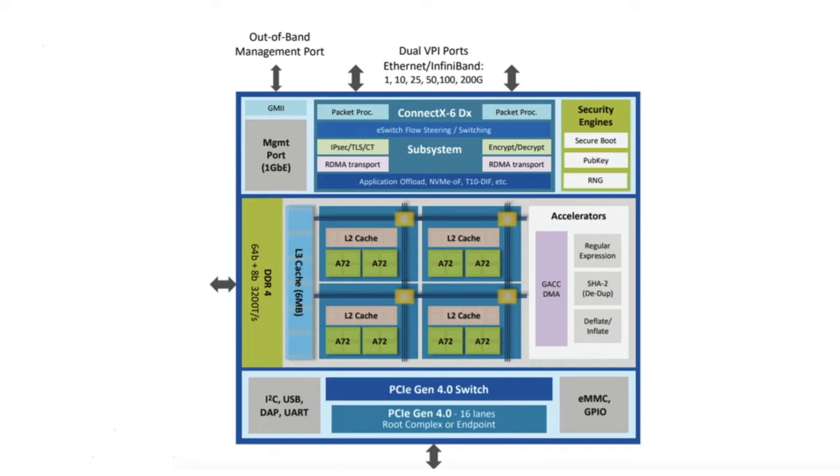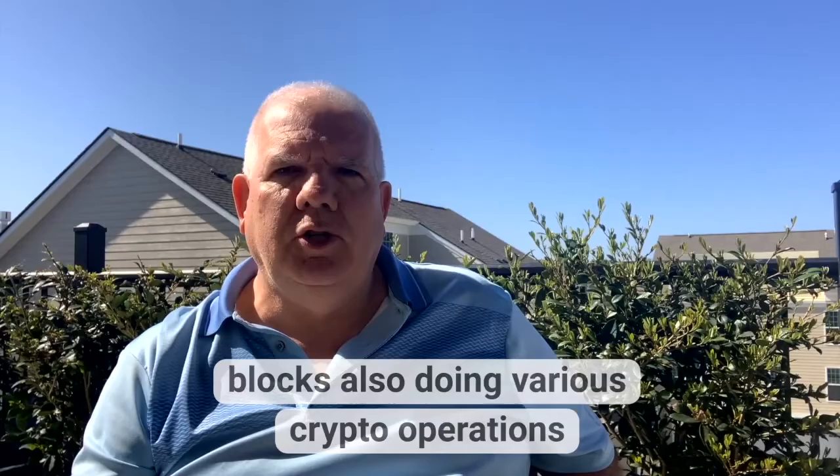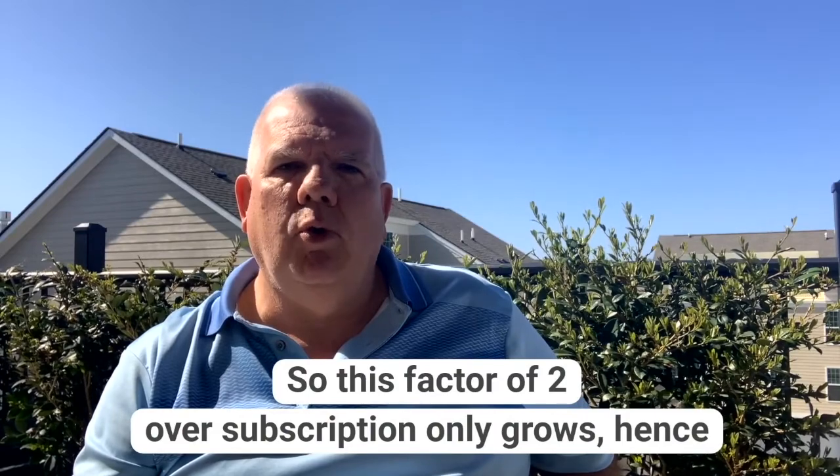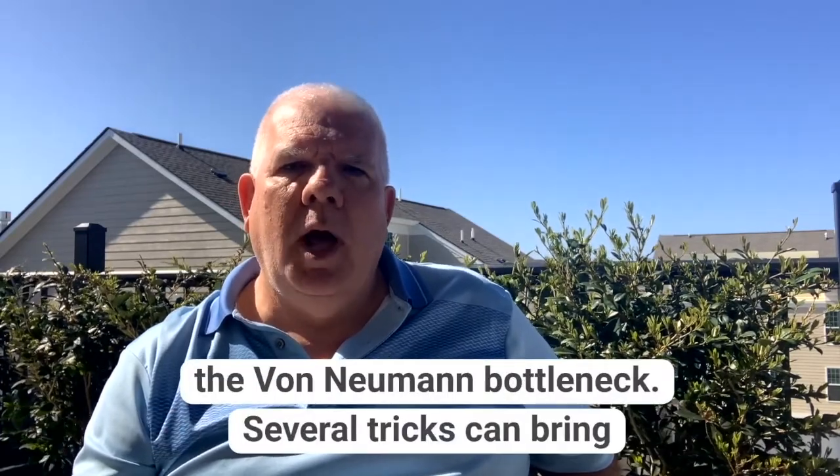So we have a network bandwidth demand requirement of 50 gigabytes per second that exceeds the available ideal memory bandwidth of 25.6 gigabytes per second, which means it's oversubscribed by a factor of 2. And this is before we consider that there are at least 10 devices, 8 of which are ARM cores, the ConnectX-6 engine, and a DMA engine, all competing for access to this bus. Additionally, there are several other logic blocks also doing various crypto operations, also competing for access to this memory. So this factor of 2 oversubscription only grows, hence the von Neumann bottleneck.